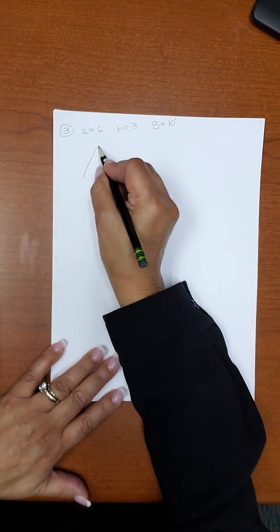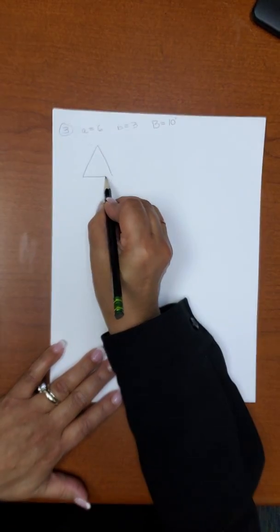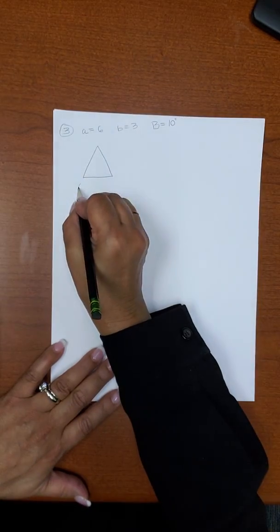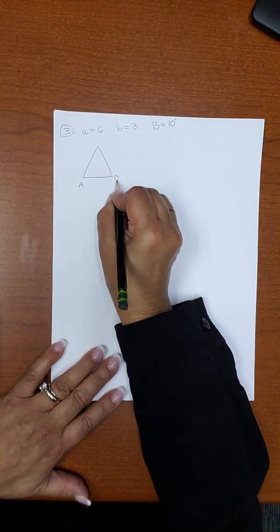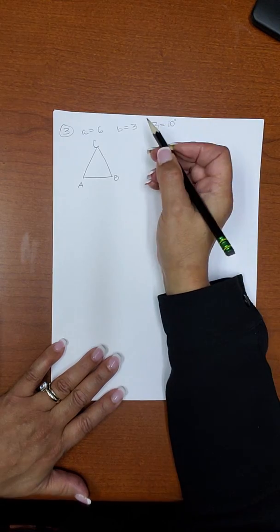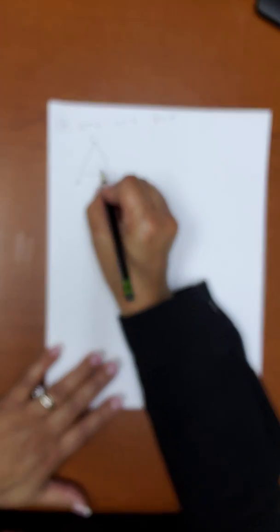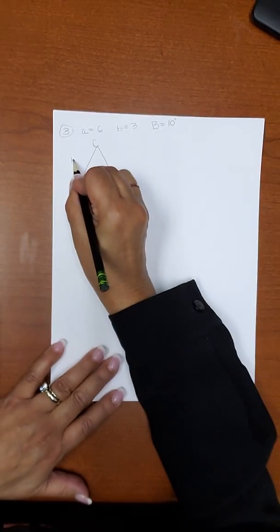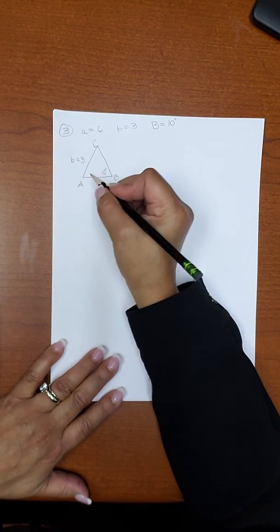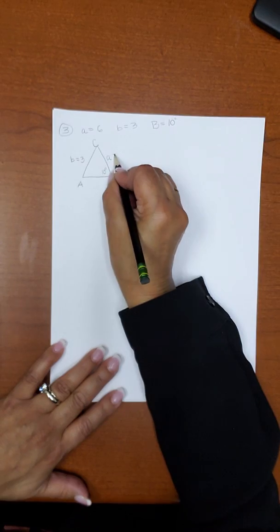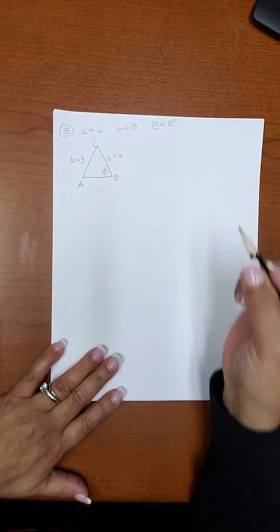Okay, so draw your triangle. You can actually put the A wherever you want, the B wherever you want, and the C wherever you want, but then you have to put these numbers where they belong. So B is 10 degrees. That makes side B over here, and side A would be across from angle A. Okay, so in all 3 of these problems, 1, 2, and 3, you are given 2 sides and a non-included angle.